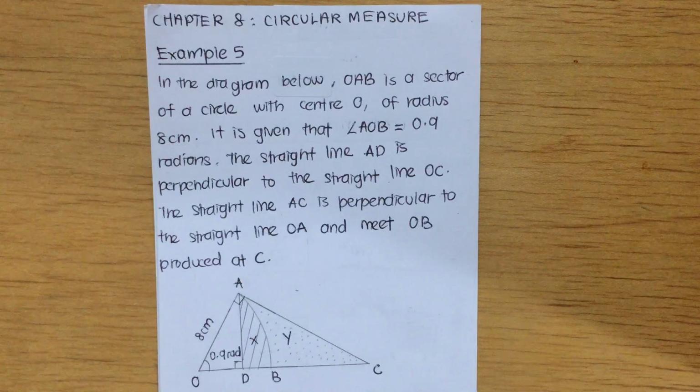Let me read the question now. In the diagram below, OAB is a sector of a circle with center O of radius 8 cm. It is given that angle AOB is equal to 0.9 radian. The straight line AD is perpendicular to the straight line OC. The straight line AC is perpendicular to the straight line OA and meets OB produced at C. Okay, let me pull this paper up.